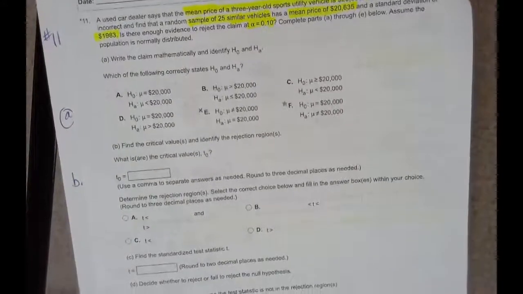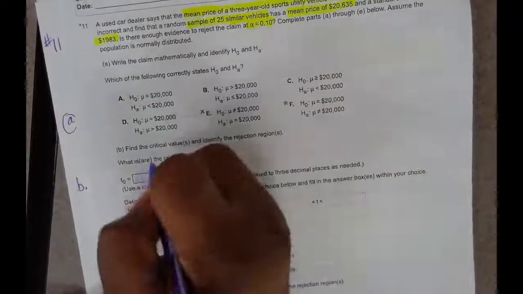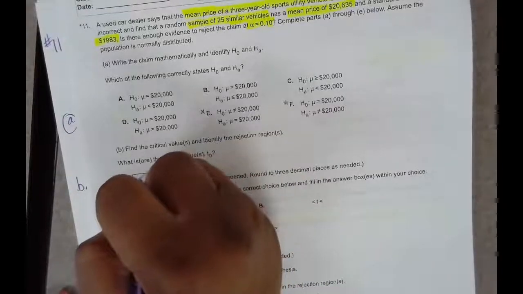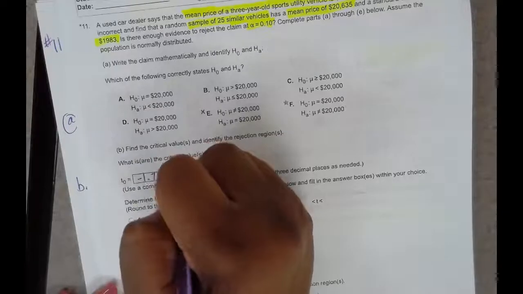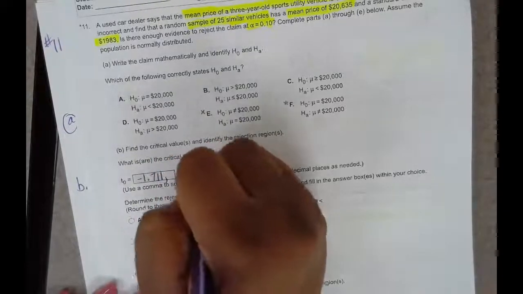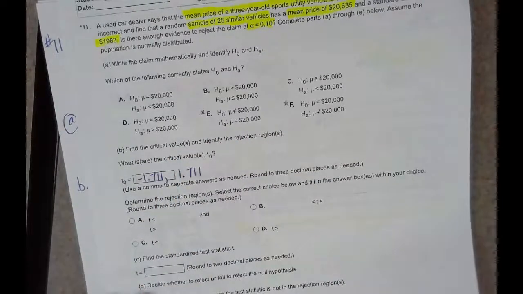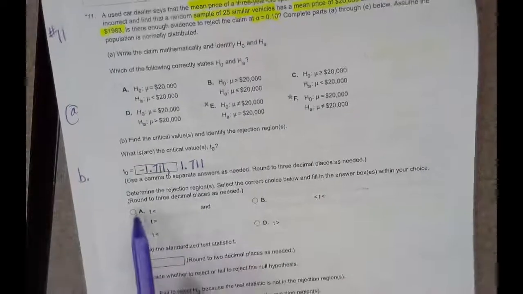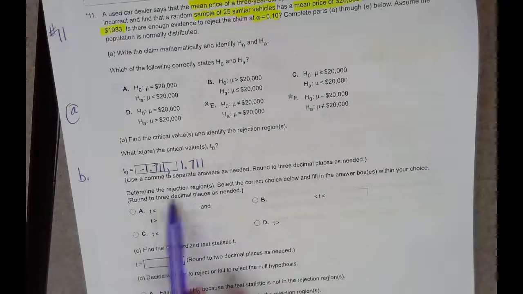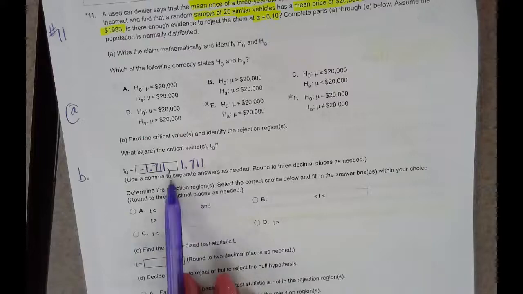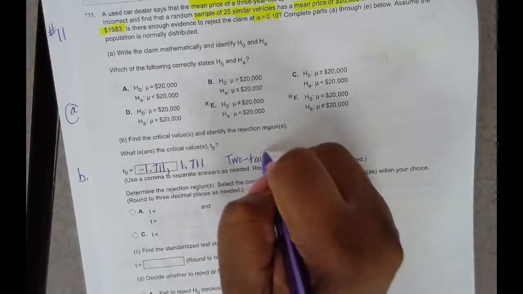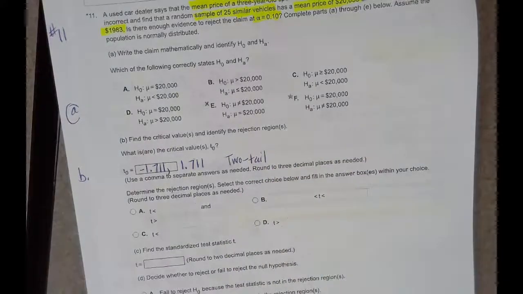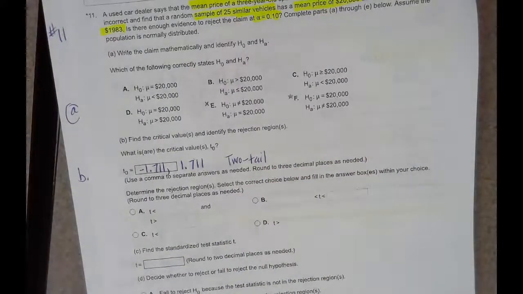So the critical values are negative 1.711 and 1.711. Now we need to determine the rejection regions. Well, since this is a 2-tailed test, I know that my rejection regions are on 2 sides.